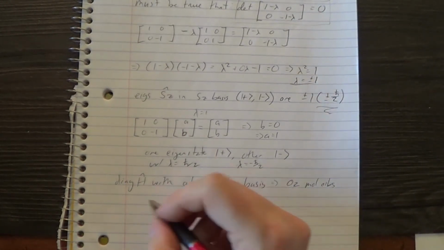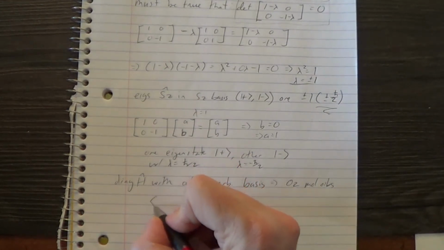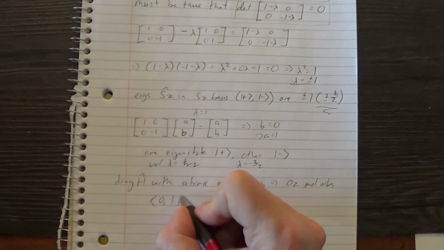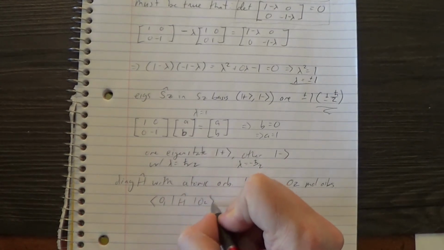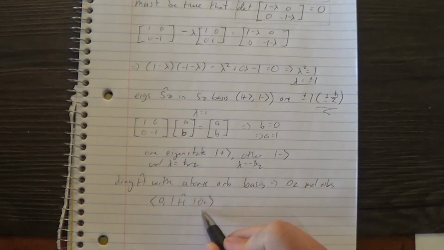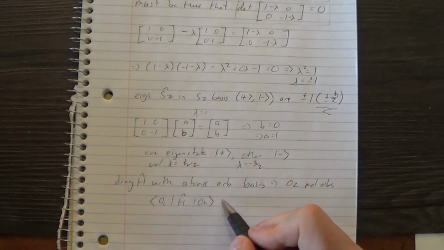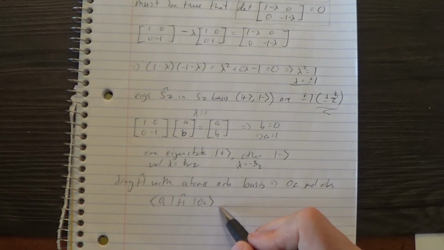So what you would have is oxygen 1, Hamiltonian, oxygen 2. So you're working in the basis of the individual atomic orbitals, and you would build a matrix, and the diagonal of the matrix would give you the energy levels, and the eigenvectors would be the molecular orbitals.